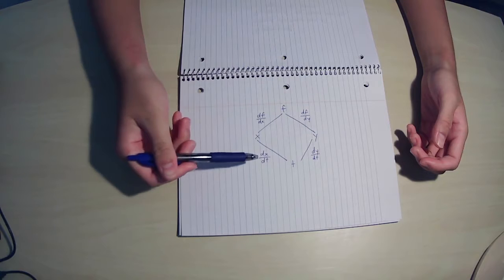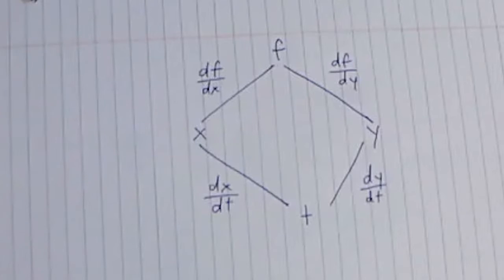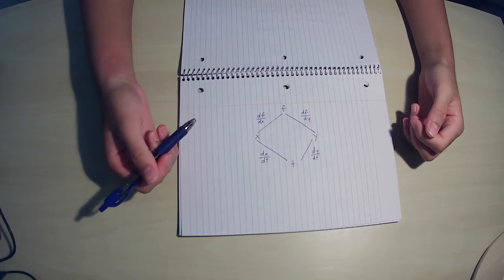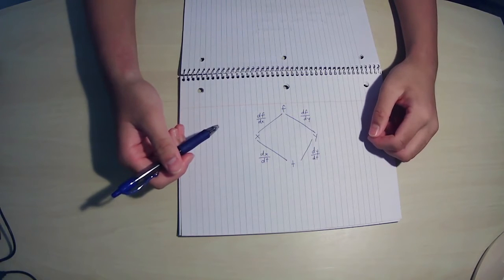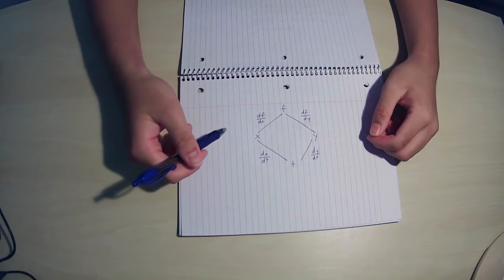We extract the babies from the babies. Babyception. You know, the less you think about this as a family tree, the better off you'll probably be.